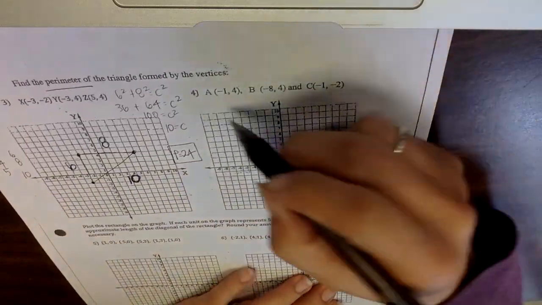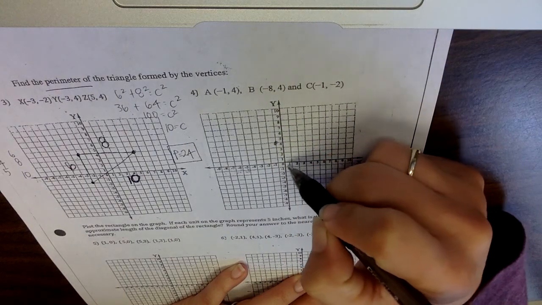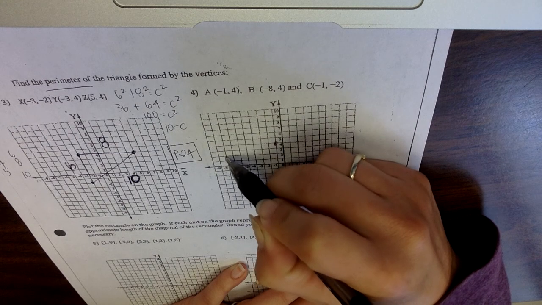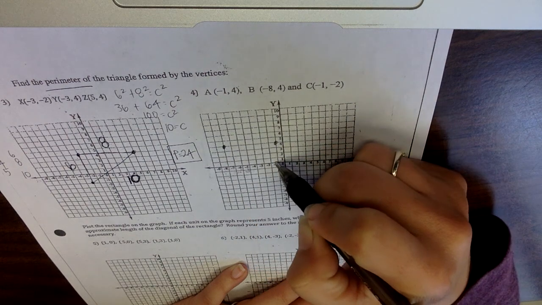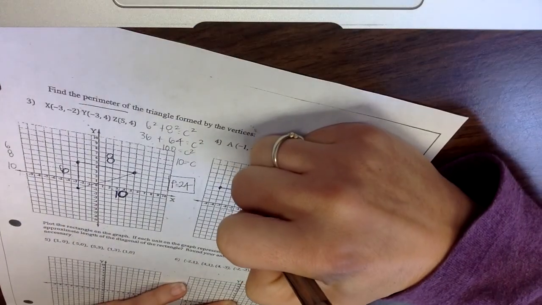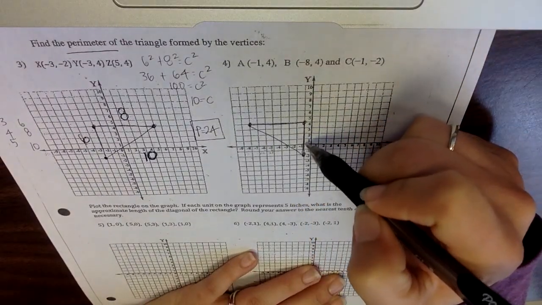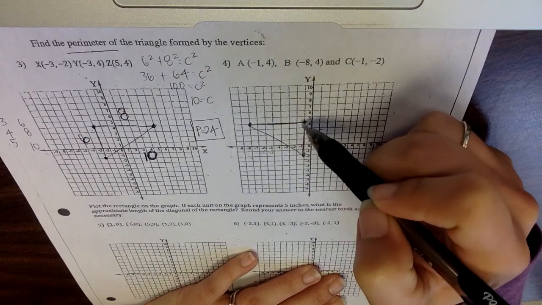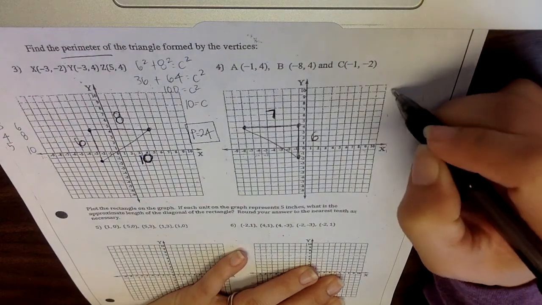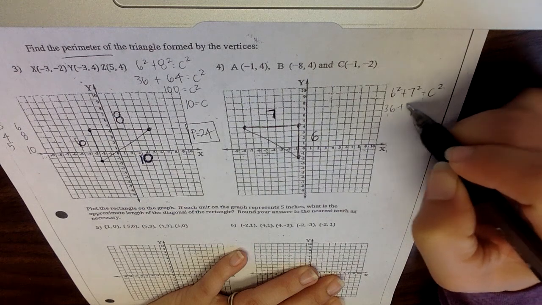Number 4, same thing. Connect your dots to form a triangle. And then count across and down. 1, 2, 3, 4, 5, 6. This is 6. 1, 2, 3, 4, 5, 6, 7. This is 7. I don't know Pythagorean triple of 6 and 7, so I'm going to have to use the Pythagorean Theorem. 36 plus 49.